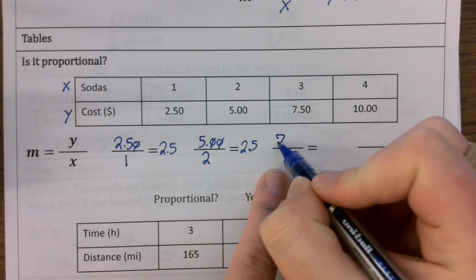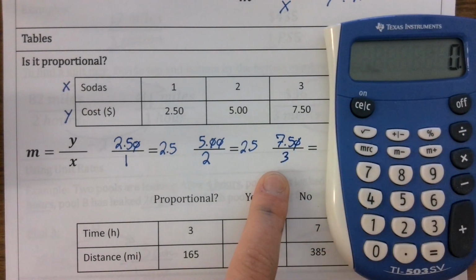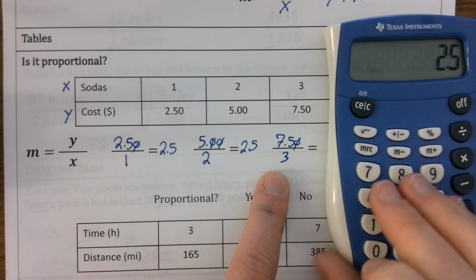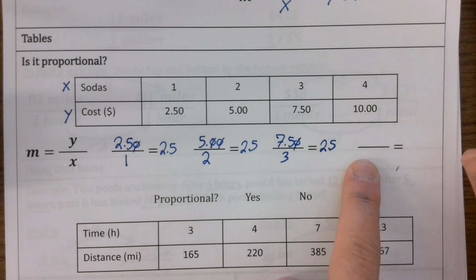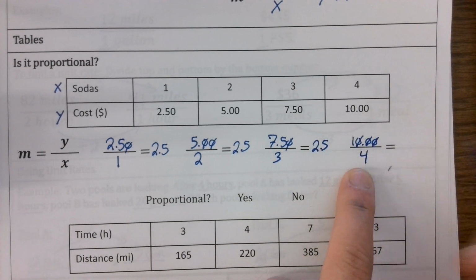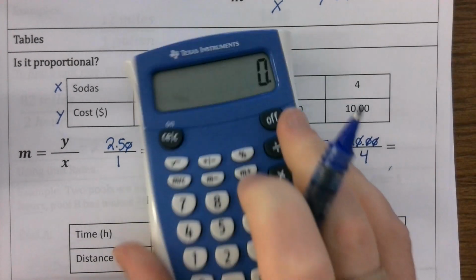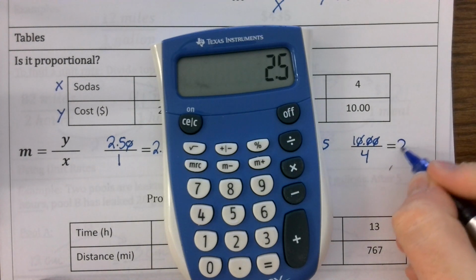We have $7.50 for three sodas. We're going to divide. 7.5 divided by 3, 2.5. And lastly, we have $10 for four sodas. So we're going to do 10 divided by 4, 2.5.